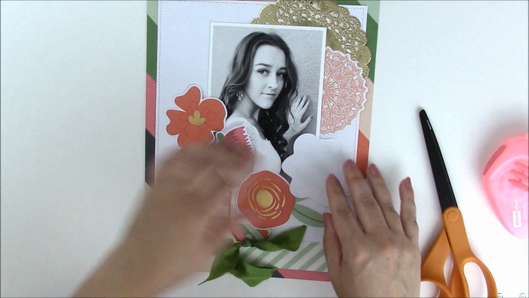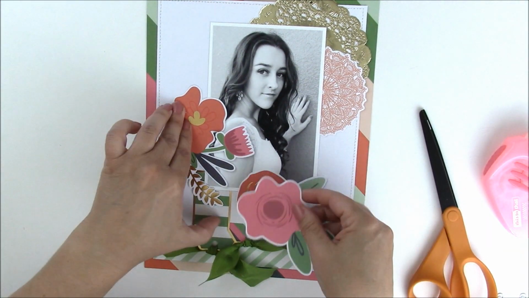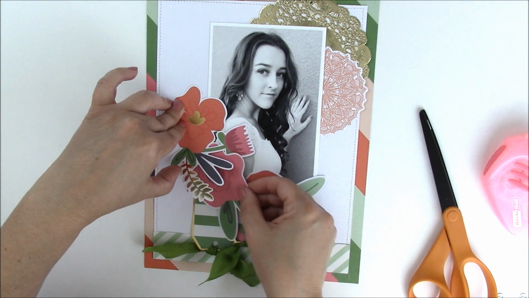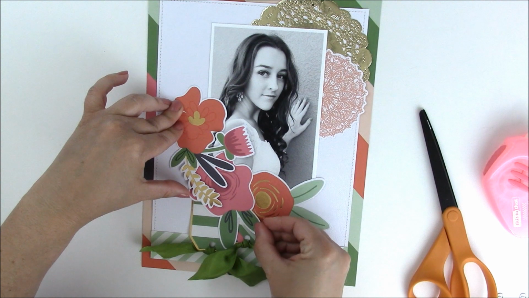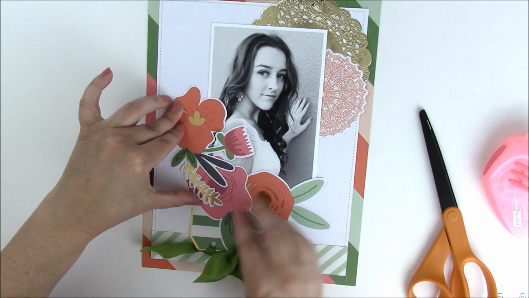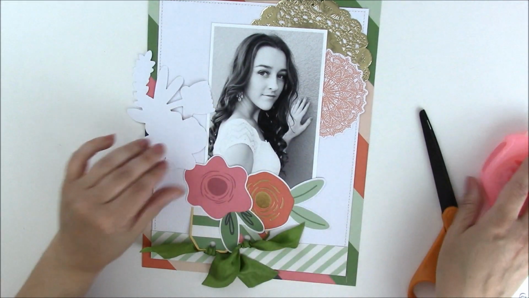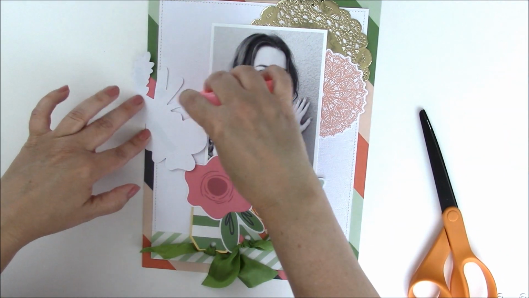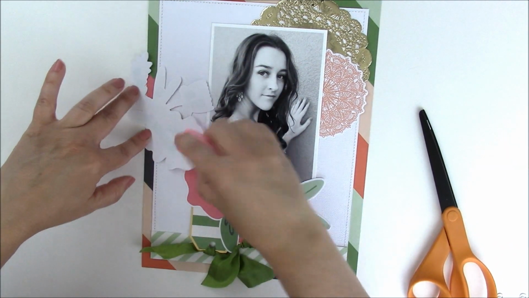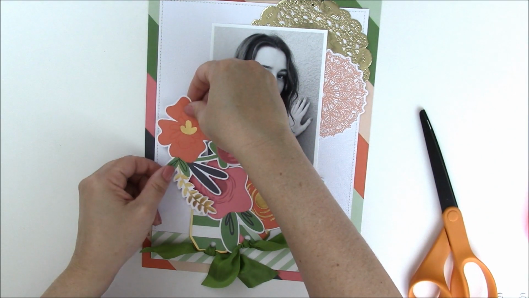You could also create this cluster before you place it on the page. However, I find it's easiest for me to do it actually on the page. And now we can stick this other piece down. And I just put enough adhesive to help it stick. I don't completely cover it, I don't worry about it.